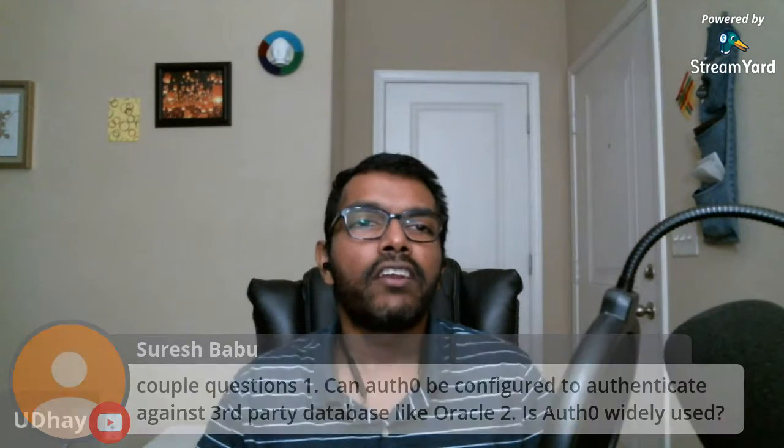Yes, Auth0 is widely used. Let me show you which companies are using Auth0. Atlassian is using Auth0. You know what Atlassian is? The company that created the Jira tool, right? So they use it, and The Economist is using it.